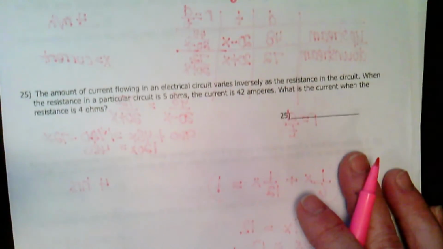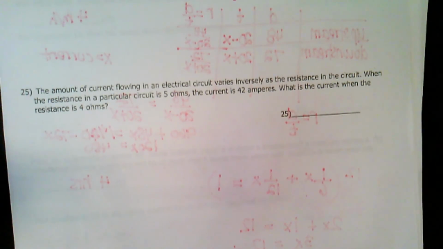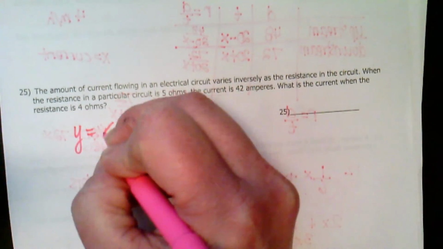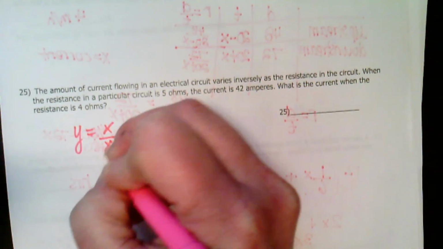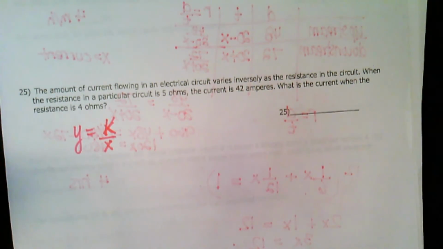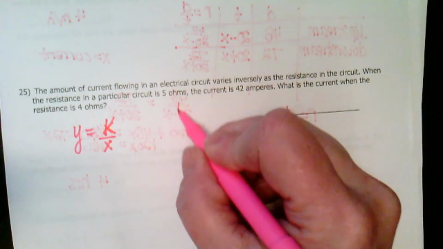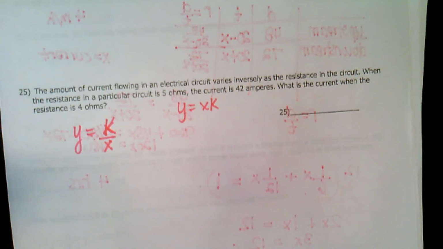Right, 25. The amount of current flowing in an electrical circuit varies inversely as the resistance in the circuit. When the resistance in a particular circuit is 5 ohms, the current is 42 amperes. That's amps. What is the current when the resistance is 4 ohms? So you know you're going to have something that looks like this. Because remember the standard formula is this, but as soon as they say inversely, then something has to go down, and it's always going to be the x.